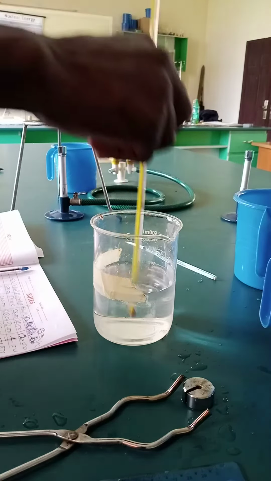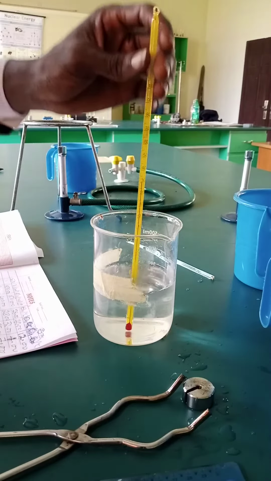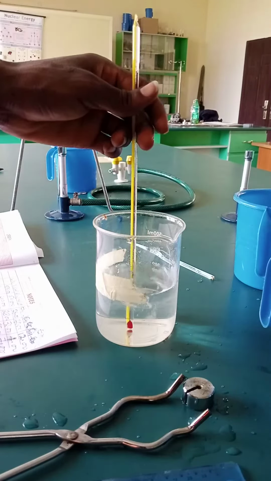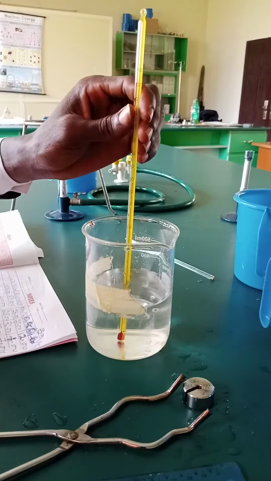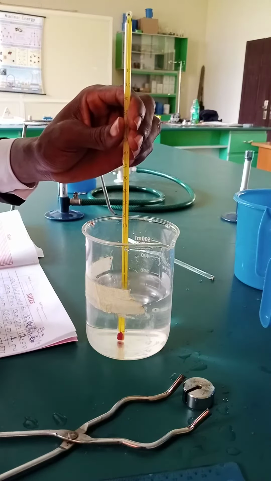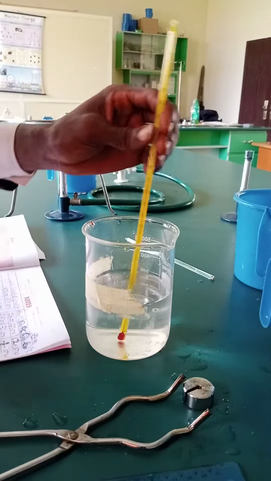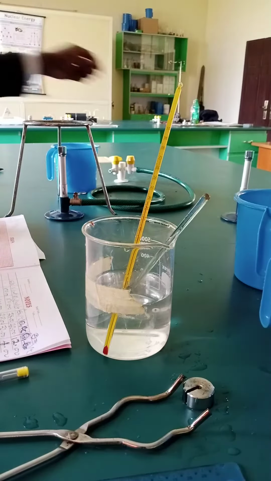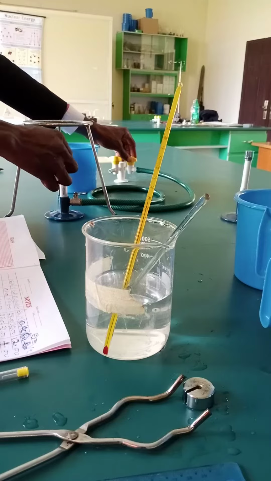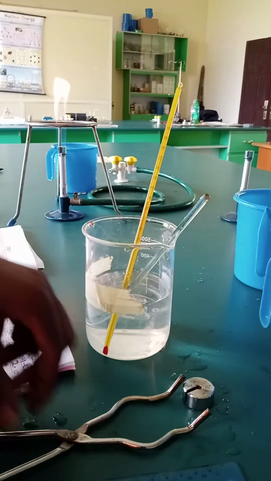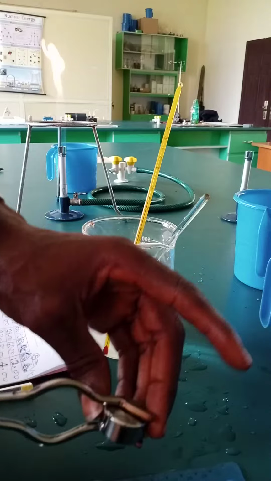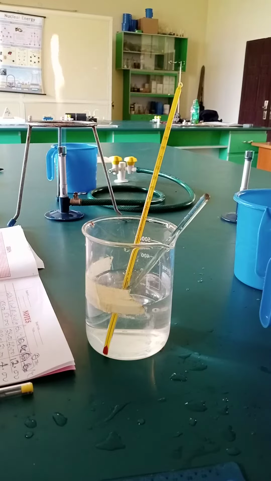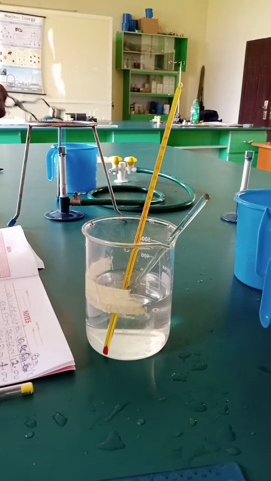Initial temperature will still give us 28. We have 28.00. So we will heat this guy up again for another 2 minutes. So our time starts now.